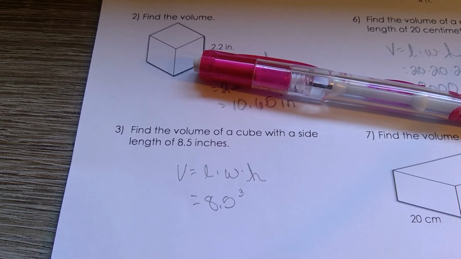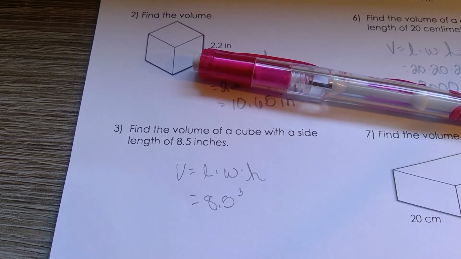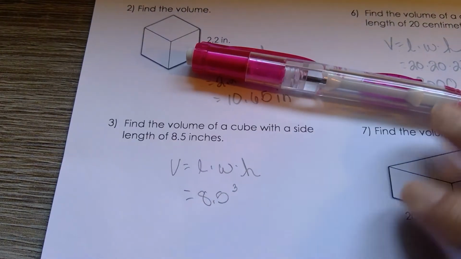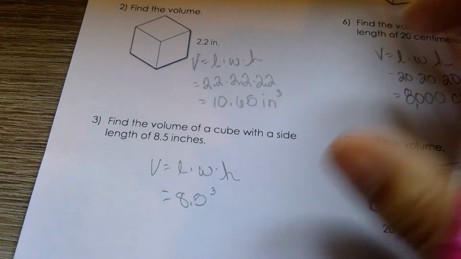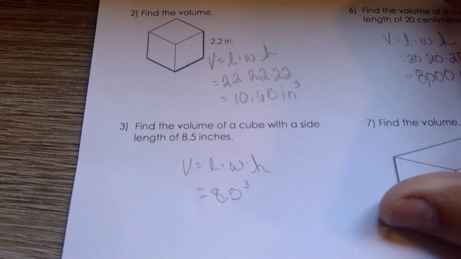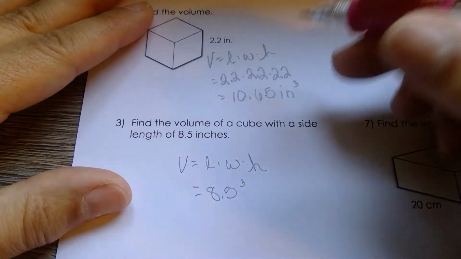And we get 614 125 thousandths, but I'm just going to go ahead and write that as 614 1300. So I'm going to go ahead and round that up.